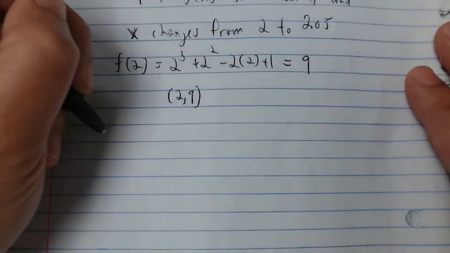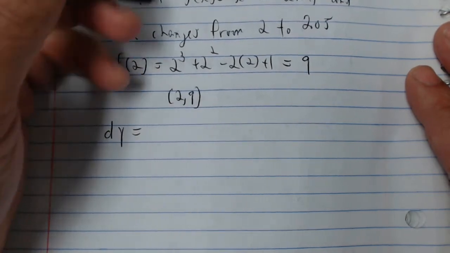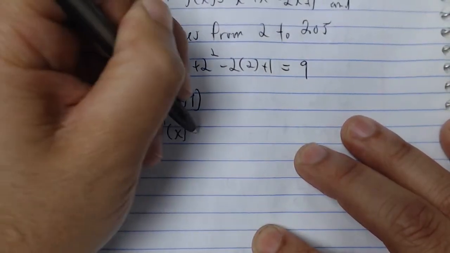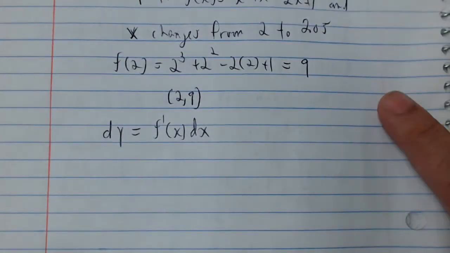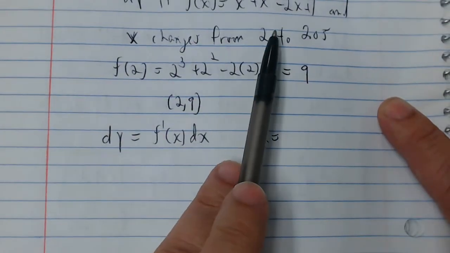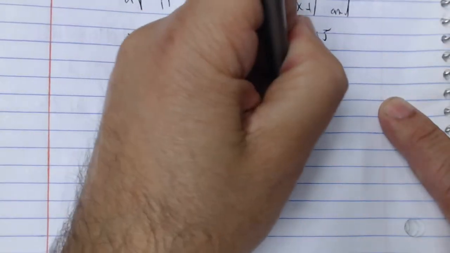So what do we know? By definition, differential is defined as dy equals f prime of x times dx. Okay, so what's dx? Well, dx is just a change in x, which, what are we doing? We're going from 2 to 2.05. So dx will be what? 2.05 minus 2, which is 0.05.